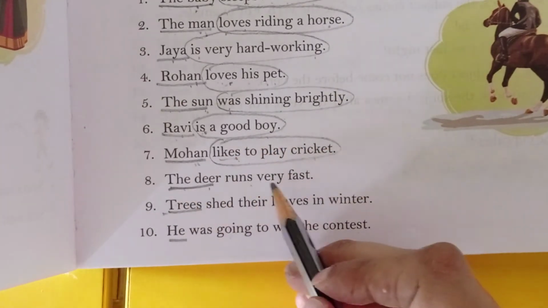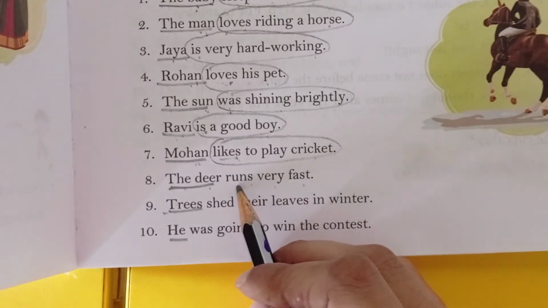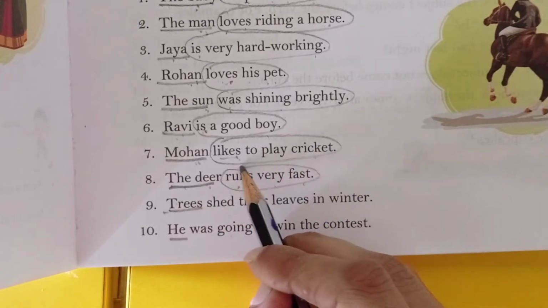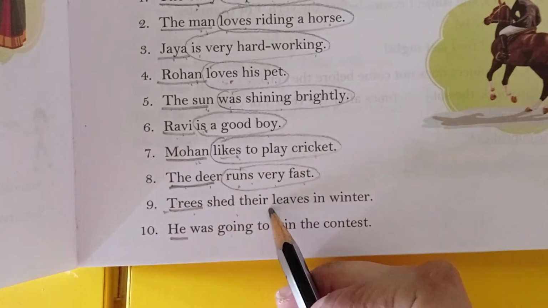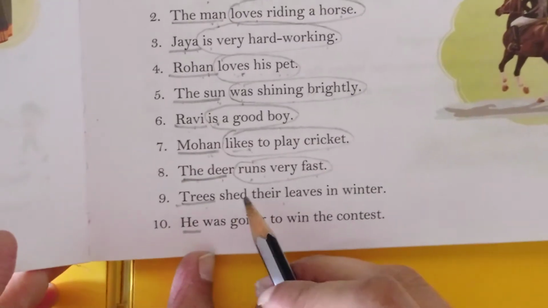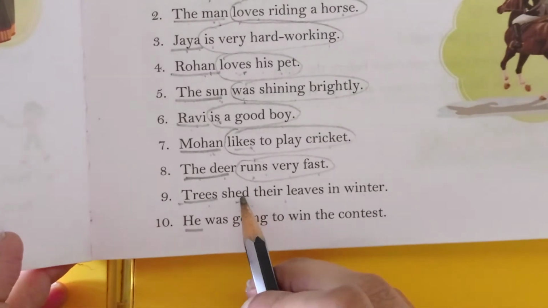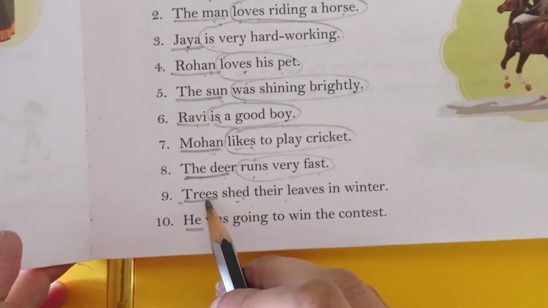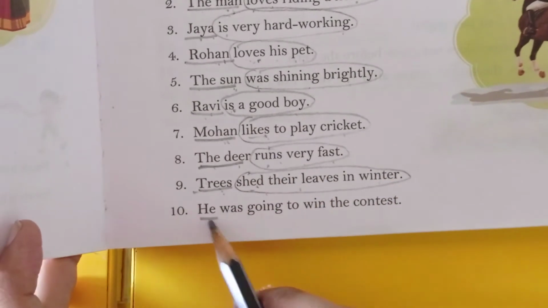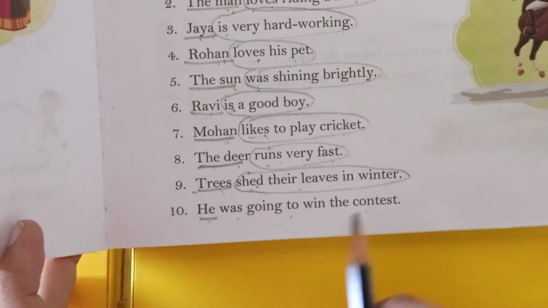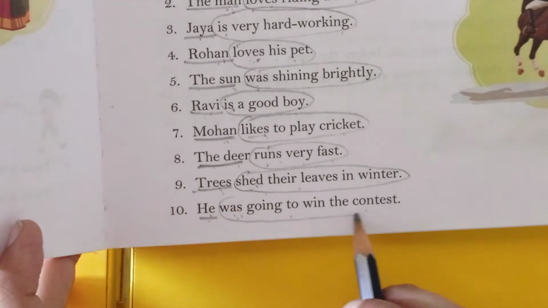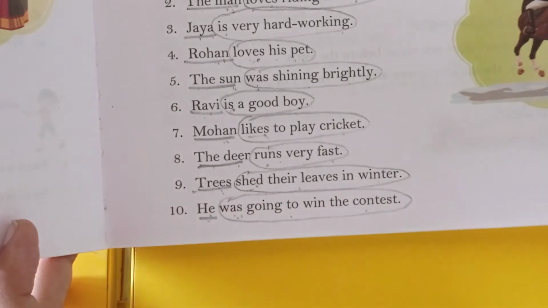The deer runs very fast. Runs is the form of verb. So the deer is the subject and runs very fast is the predicate. Trees shed their leaves in the winter. Now, shed is the form of verb and what is placed before this? Trees. So, trees is the subject and shed their leaves in the winter is the predicate. He was going to win the contest. Was is the form of verb and he is the subject, was going to win the contest becomes the predicate.